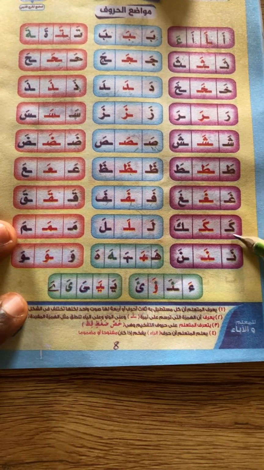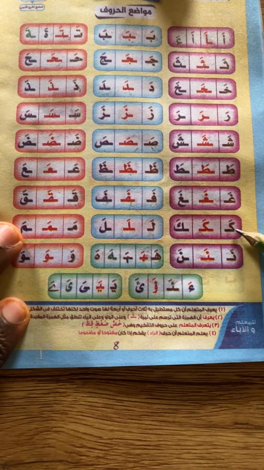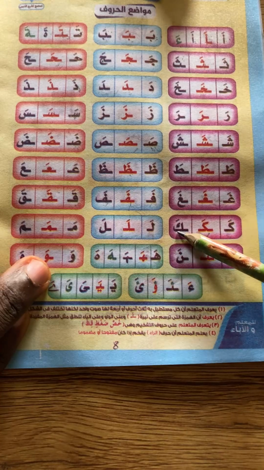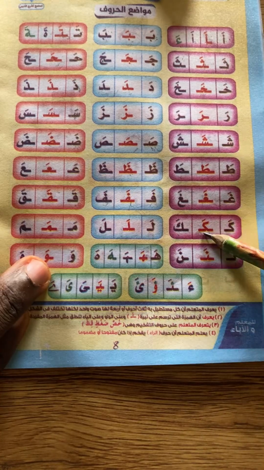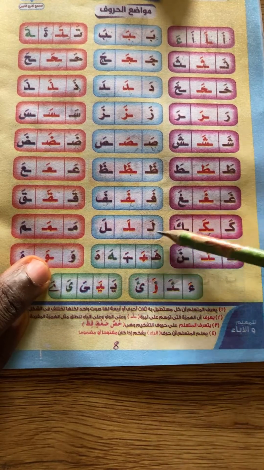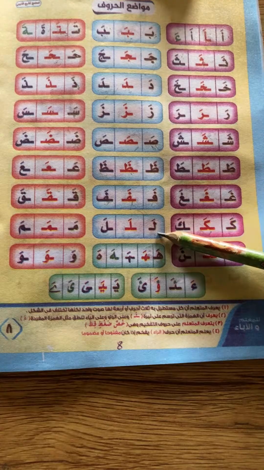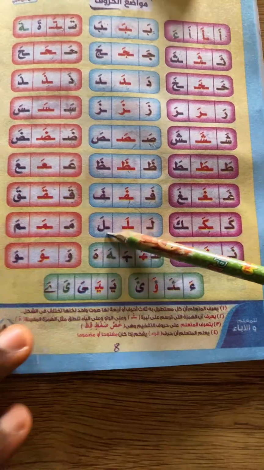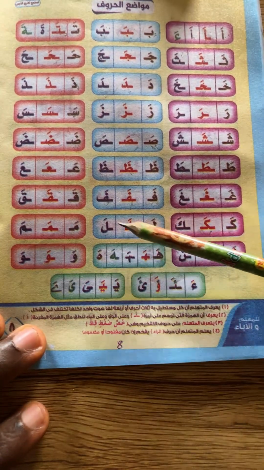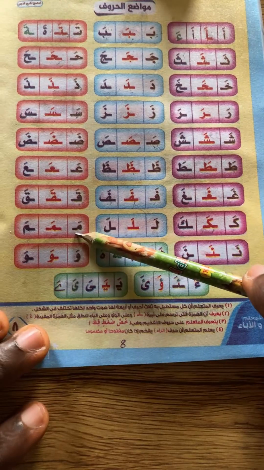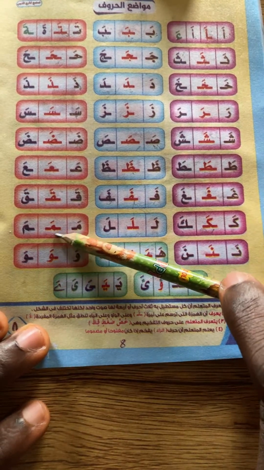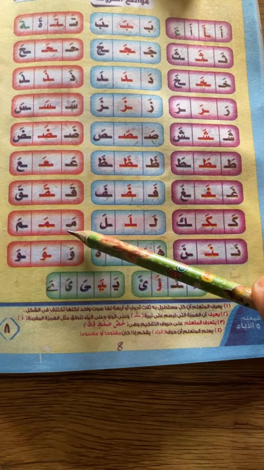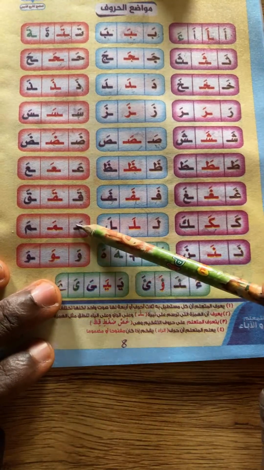This is kafun. This is the beginning one, then the centered one kafun, and the end one kafun. You can see the end kafun, kafun beginning, kafun, centered one, kafun, end one. Then lamun, beginning lamun, lamun, the centered one, and lamun, the end one. Mimun, the beginning, mimun, the centered one, and mimun, the end one. You can see the differences on it.